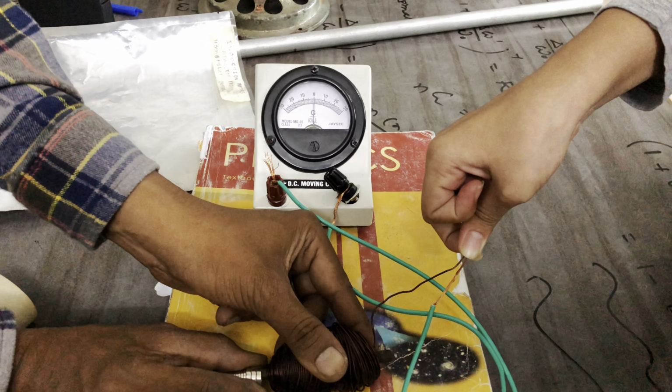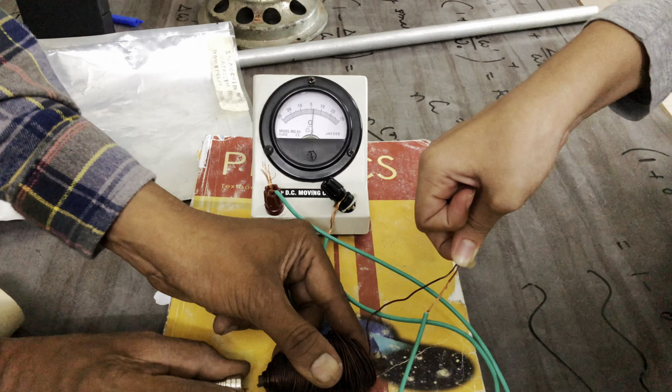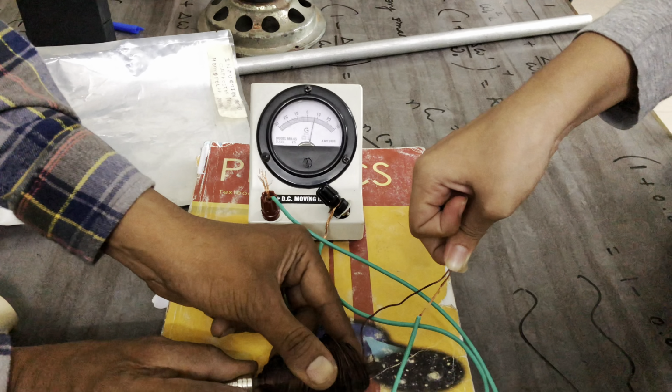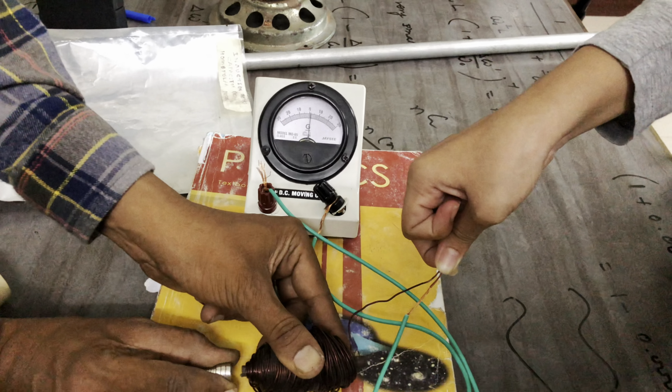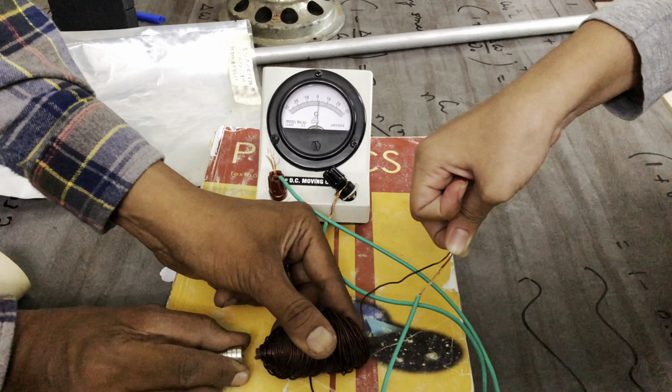If it moves slowly, the flux change is less. See, the indicator vibrates in either direction from 0.